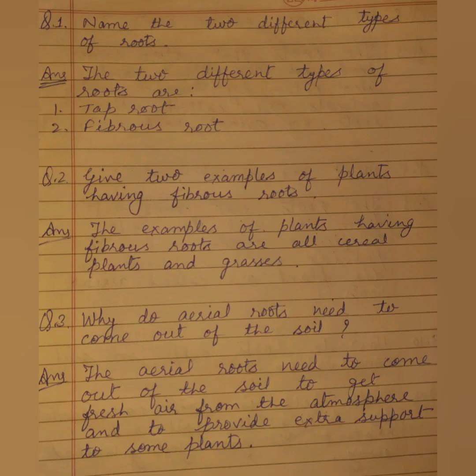Now we will do question and answer. Your first question is, name the 2 different types of roots. The two different types of roots are taproot and fibrous root. Next is, give two examples of plants having fibrous roots. The examples of plants having fibrous roots are all cereal plants and grasses.